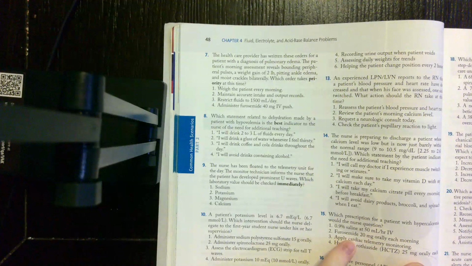5. Assessing daily weights for trends. Can they do this? Yes or no? No. The key word is assessing.